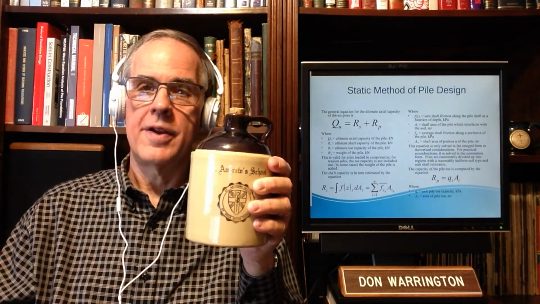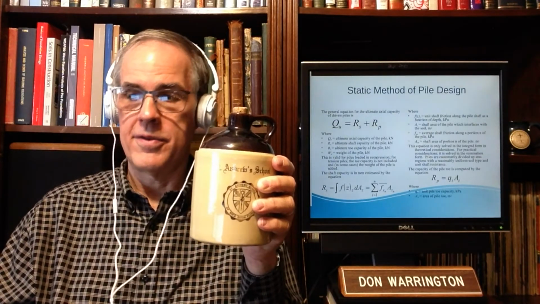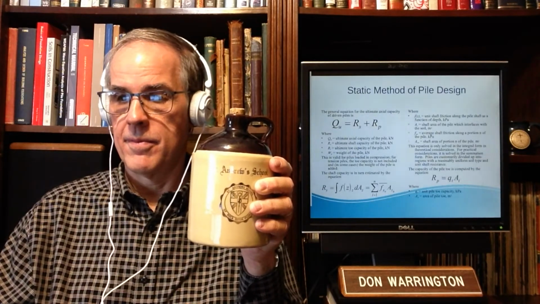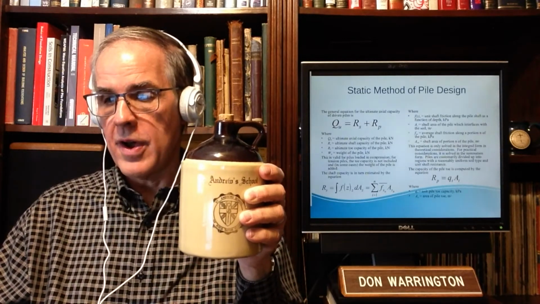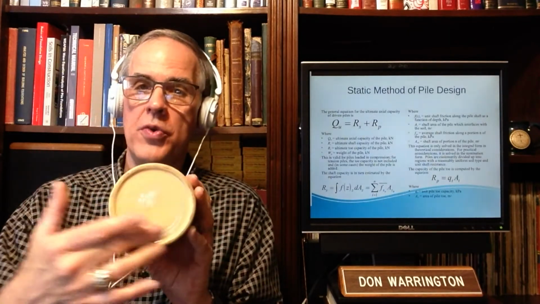Now you ask, how do I compute Fs? Well, that's the fun part. That's where we get into the 24 different methods. The toe resistance, on the other hand, is equal to the ultimate toe resistance, QT, times this area, AT, as I discussed.